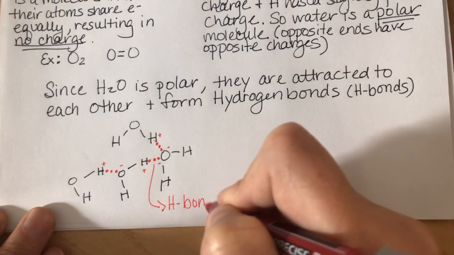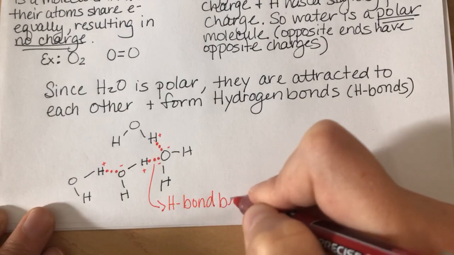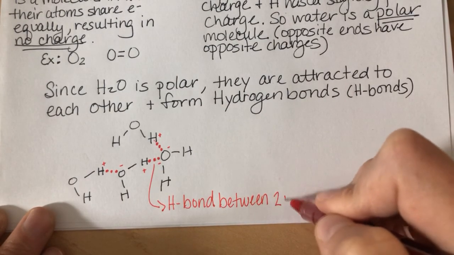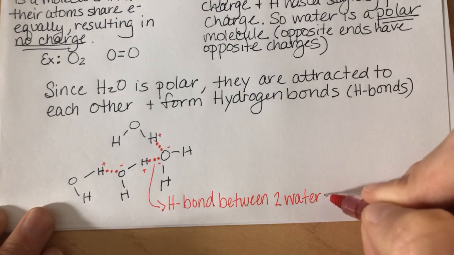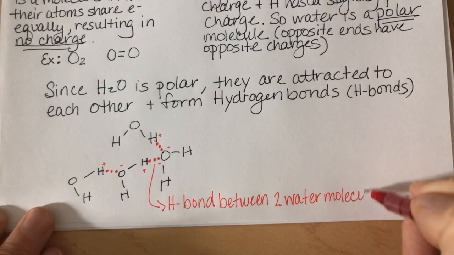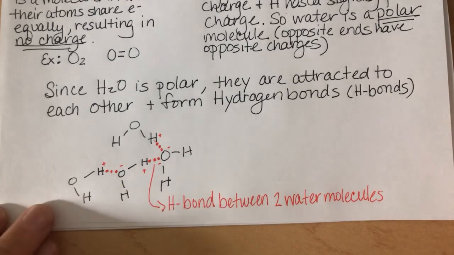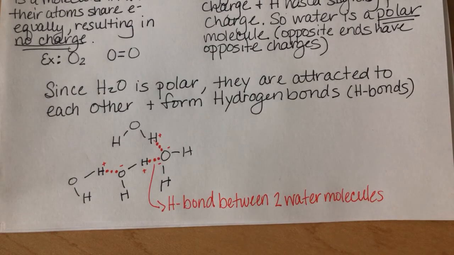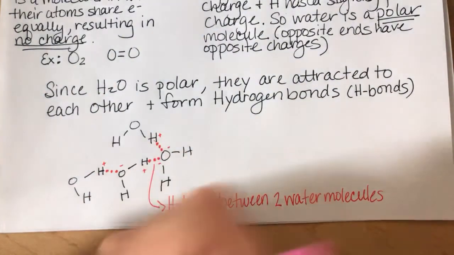These right here, let's draw this as a hydrogen bond. Again, I'm going to abbreviate H bond, and that's a hydrogen bond between two water molecules. What I want to show you is that it's actually between molecules. I'll take a pink color here.